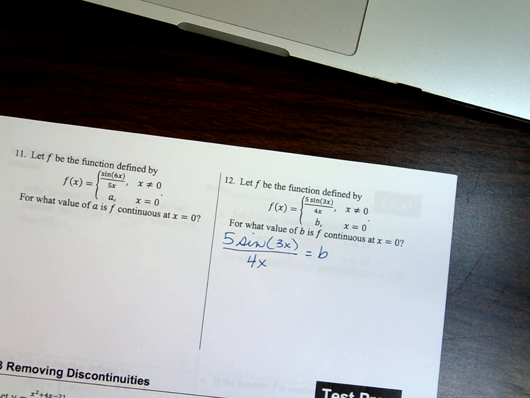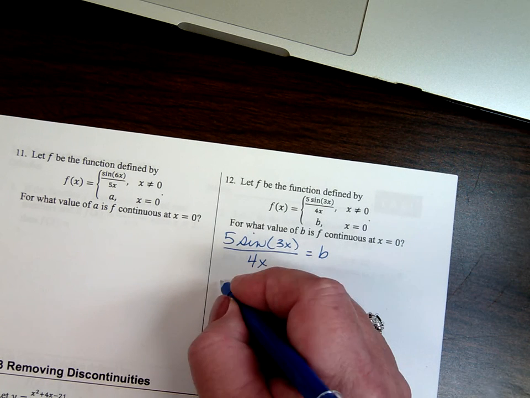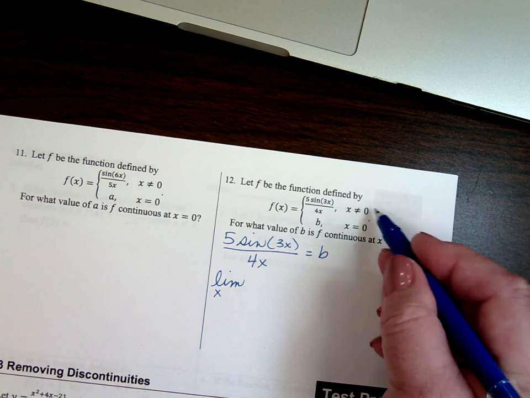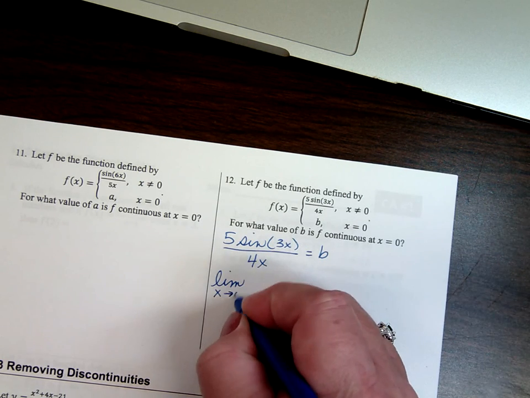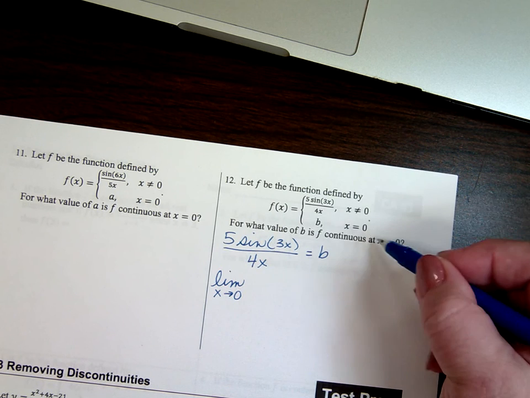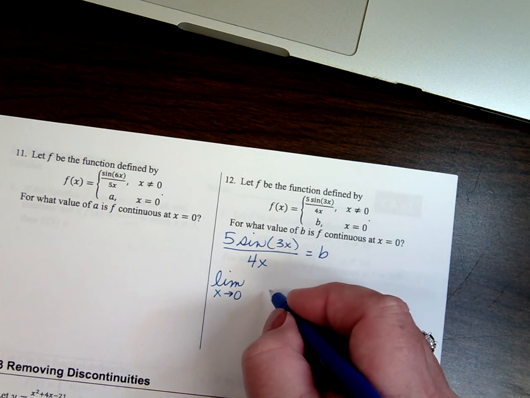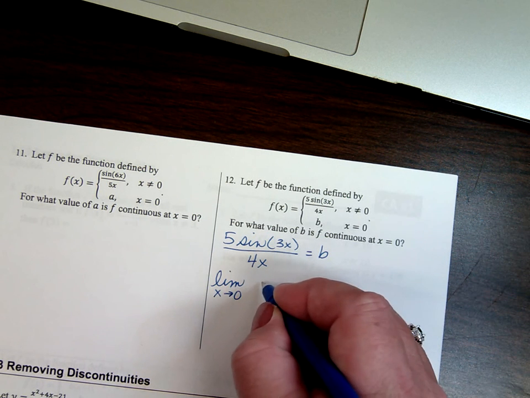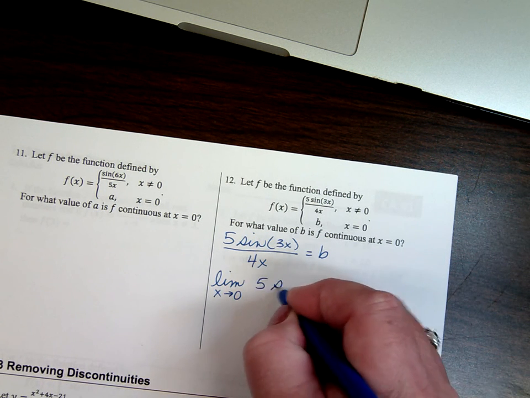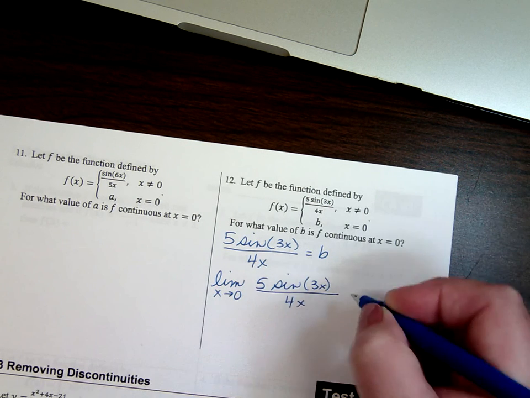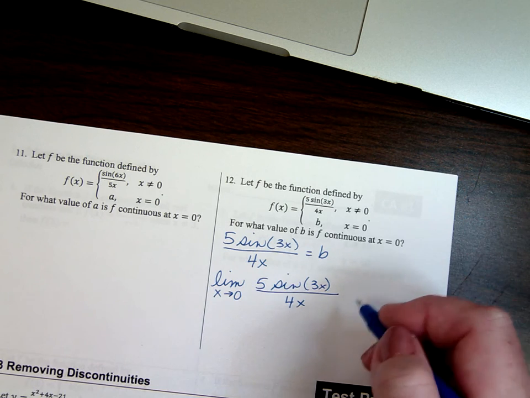I need to bring limits into this to be able to solve this out. So here's what I'm going to do. I'm going to change this into the limit as x approaches my number, which is 0. I can tell that from all of my parts over here. And it's going to be the limit of 5 sine of 3x over 4x. And whatever that limit comes out to be is what b is.